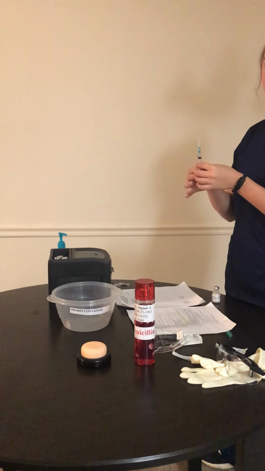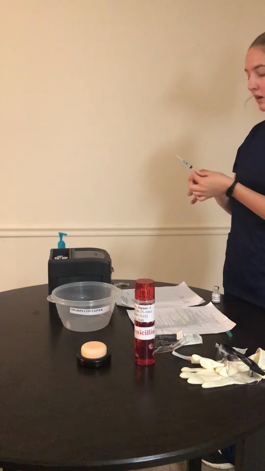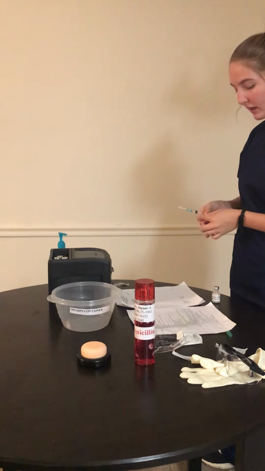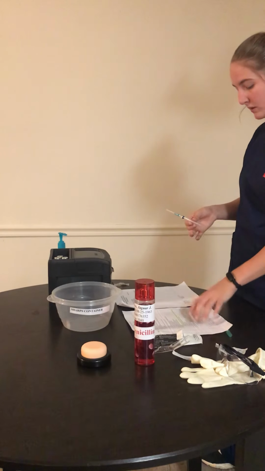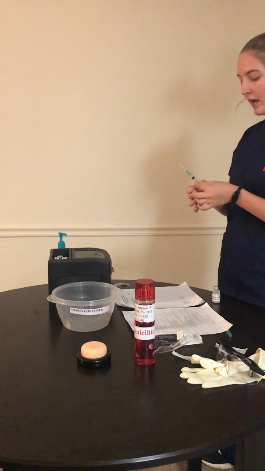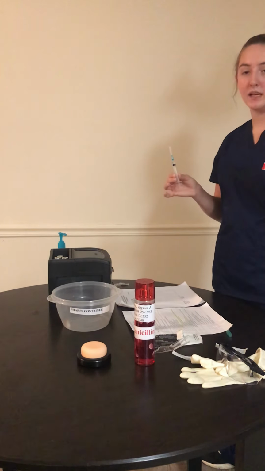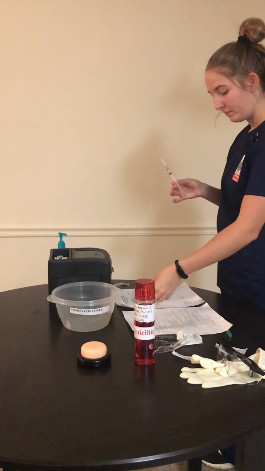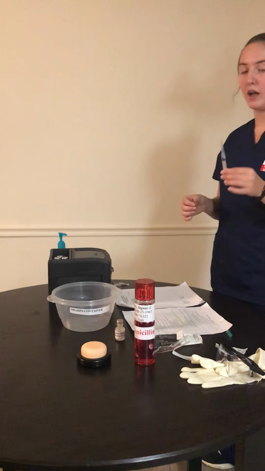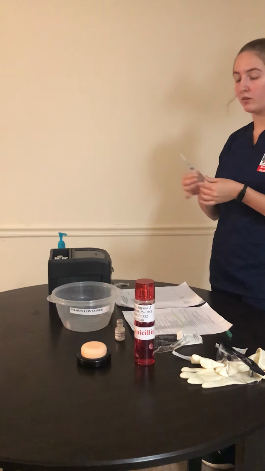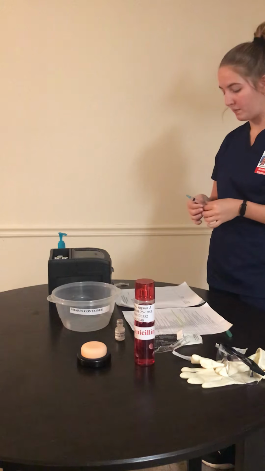After I have attached it to my syringe, I'm going to verify that this is the correct dose, half a milliliter, by checking it with my patient's form and my MAR. So 5 milligrams, 5 milligrams, and half of a milliliter is 5 milligrams, since this is 10 milligrams per milliliter. Now that I have done that, I will verify with another nurse to make sure that this is the correct amount, so I'm not giving the patient the wrong amount, and they will verify my calculations.